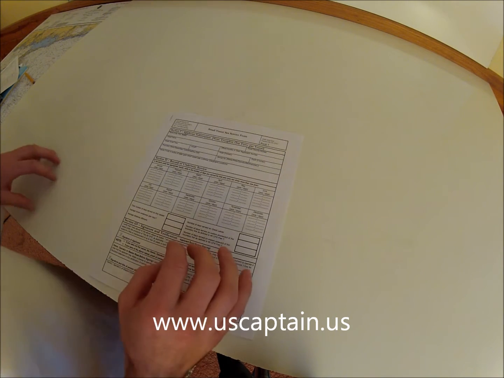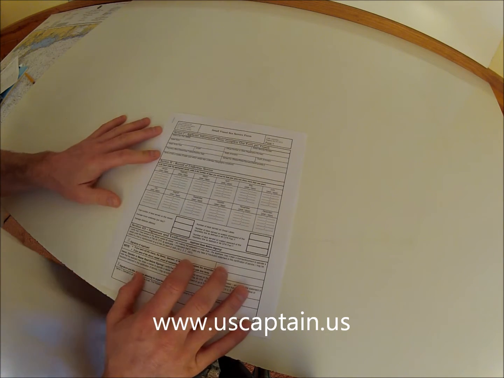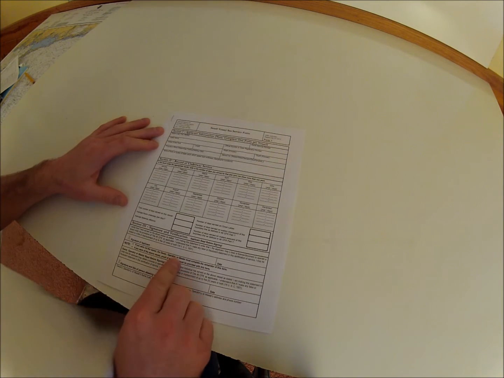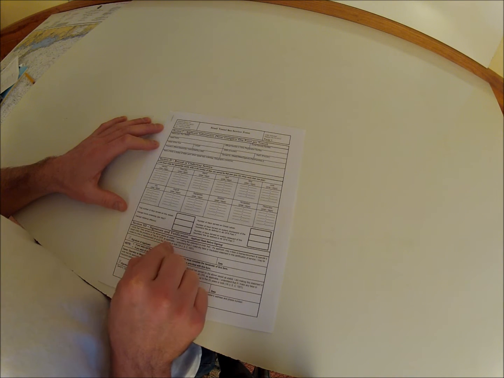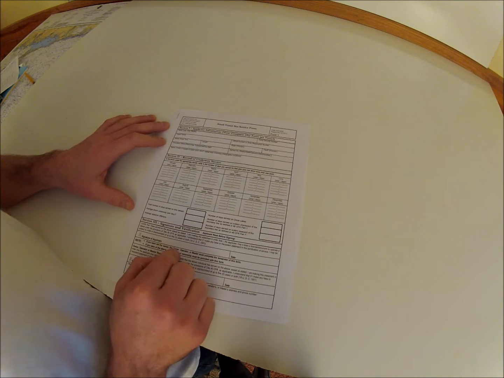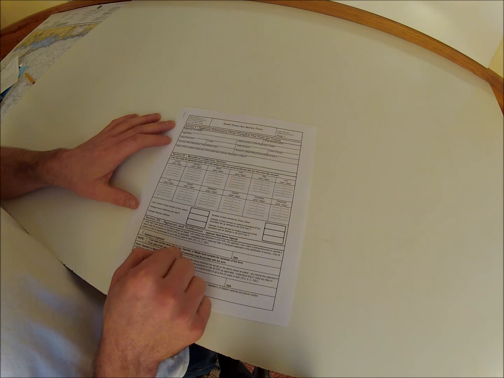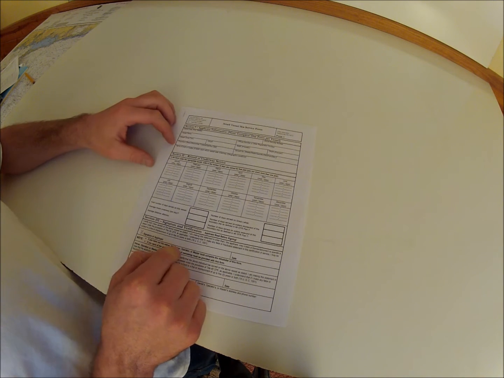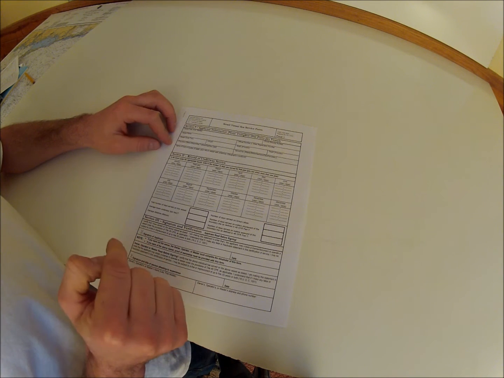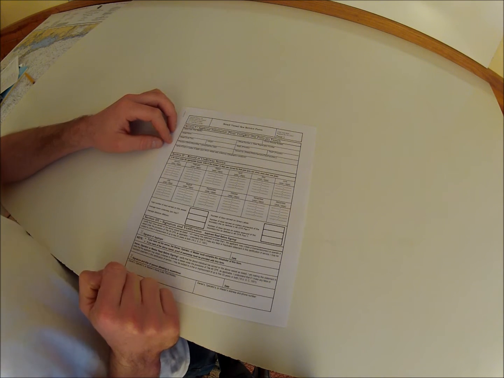Small vessel sea service form. This form is the one that you use to document your time on the water. You need 360 days on the water to qualify for OUPV or Masters Inland. To qualify for OUPV or a Masters near coastal, you need 720 days on the water, 360 of those outside the demarcation line.